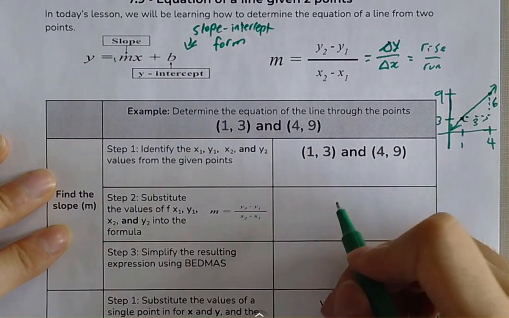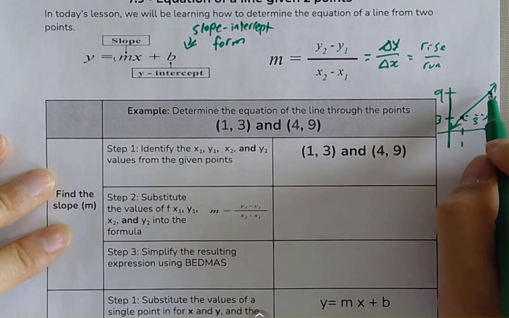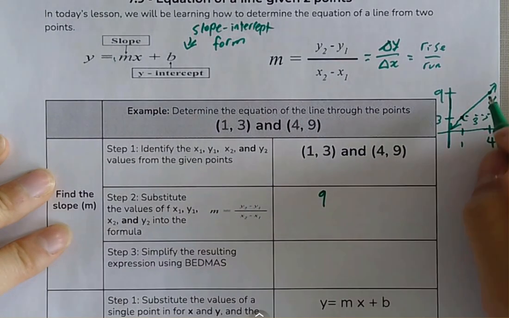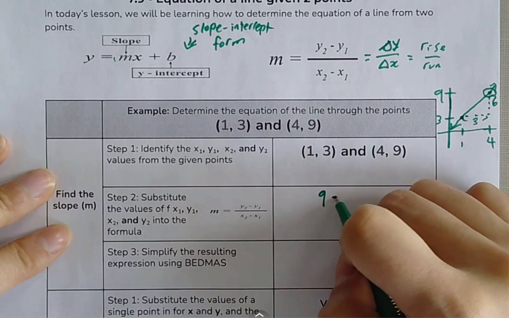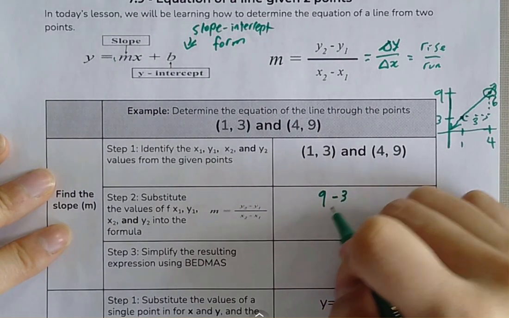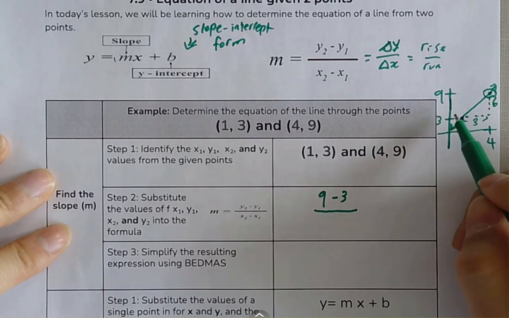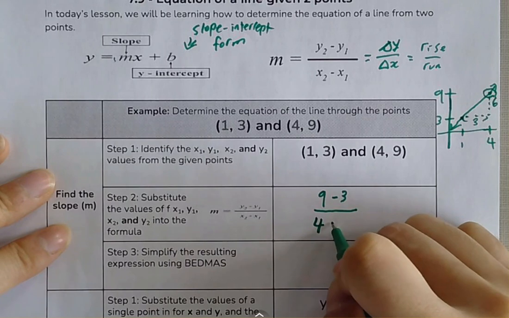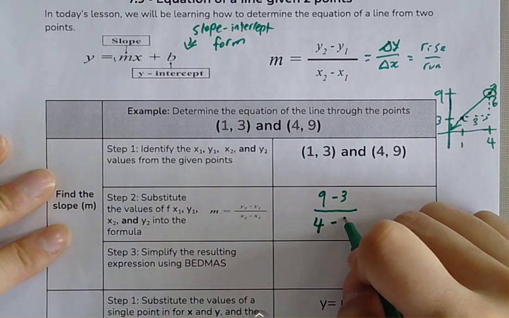Or we can write it as follows. For my second point, I can calculate the rise by taking the y coordinate of my second point, which is 9, and subtracting the y coordinate of my first point, which is 3, so I'm going to do 9 minus 3. Then the x coordinate of my second point is 4, and I subtract the x coordinate of the first point, which is 1.